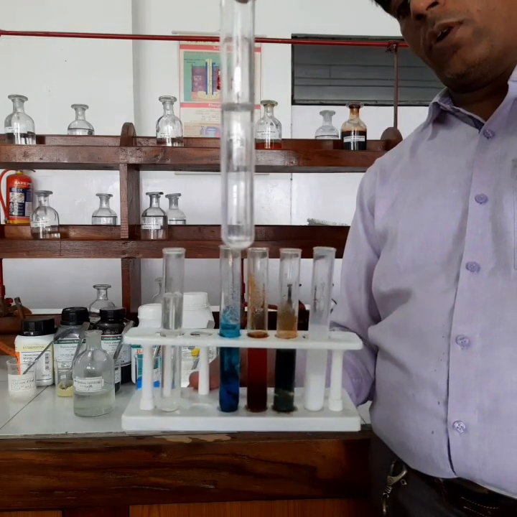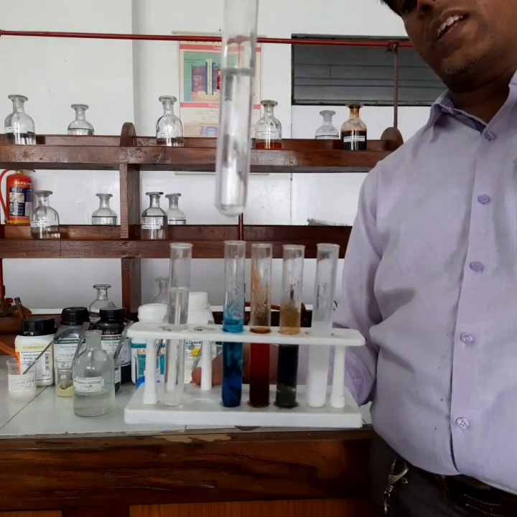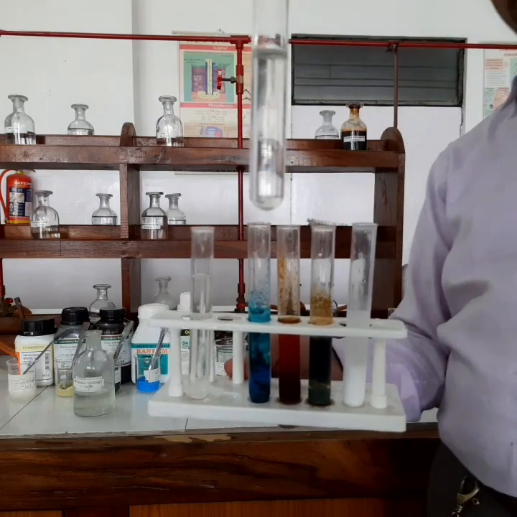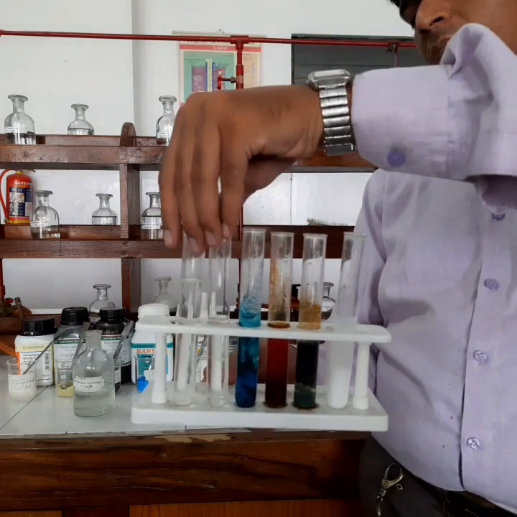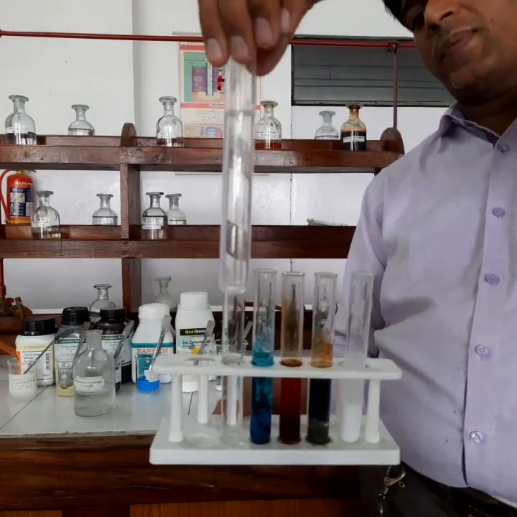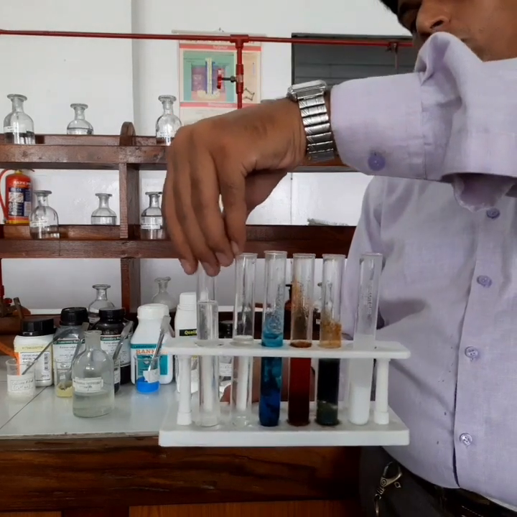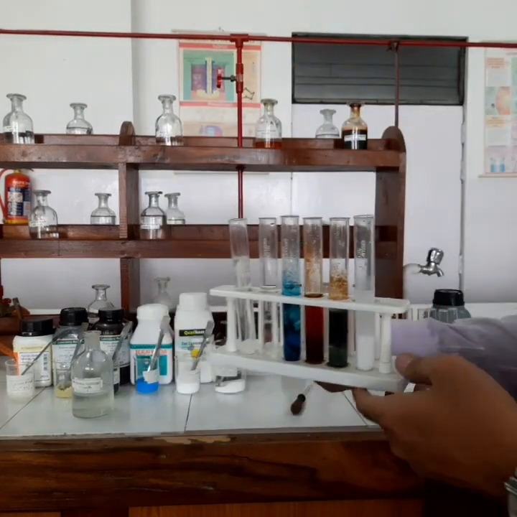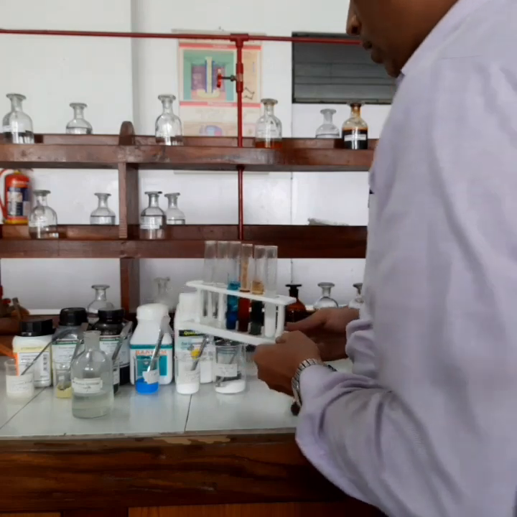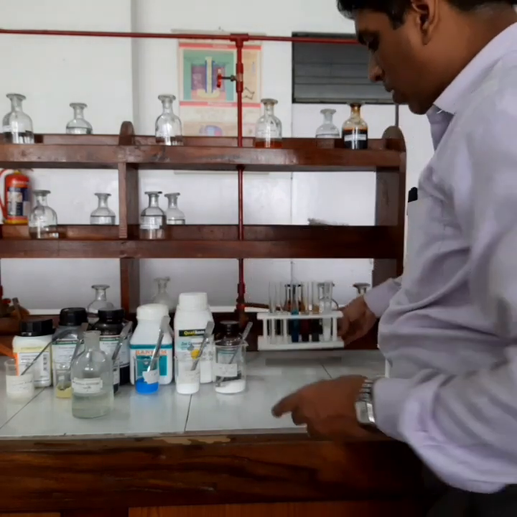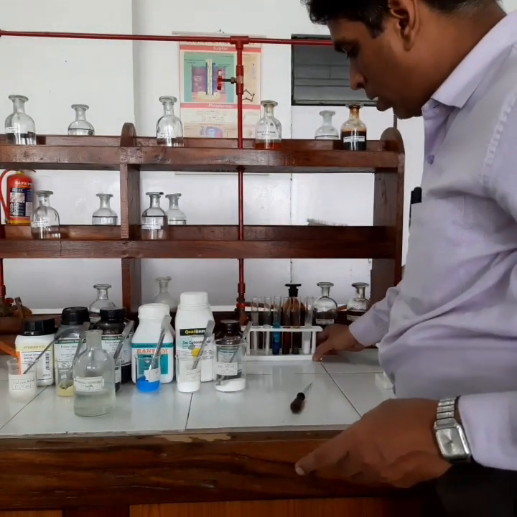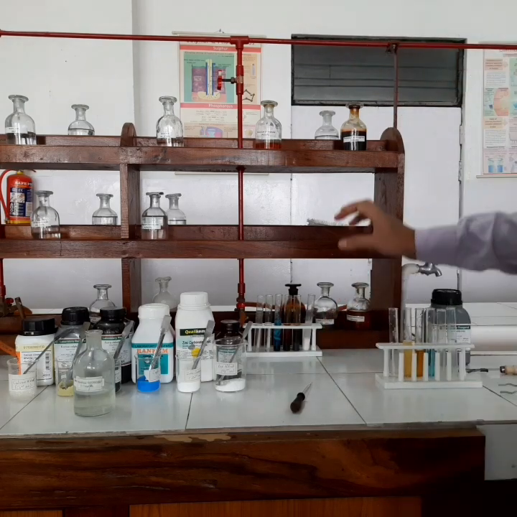Zinc had formed a gelatinous white precipitate, but that precipitate had dissolved in excess of NaOH because of the formation of sodium zincate. And lead had formed a chalky white precipitate that also had disappeared because of the formation of sodium plumbite. So this is all about the test with NaOH. Now we are going to perform our test with NH4OH on the same salts.